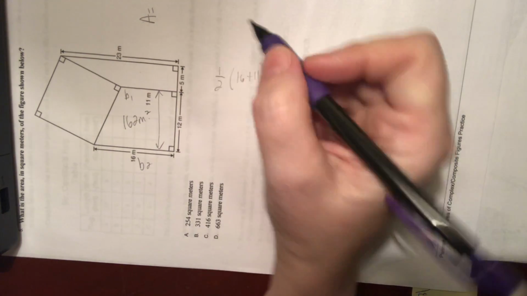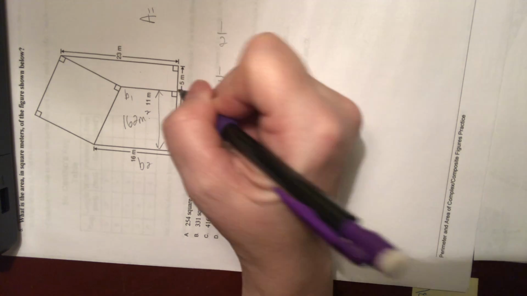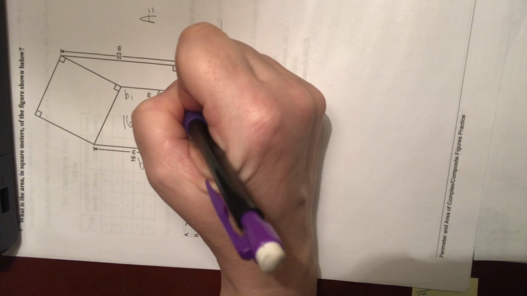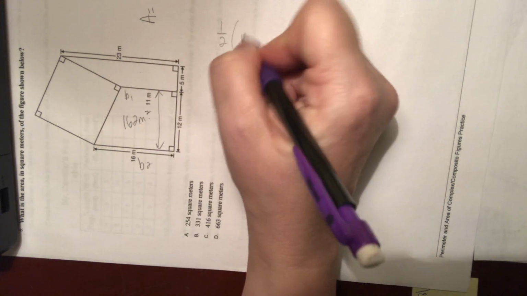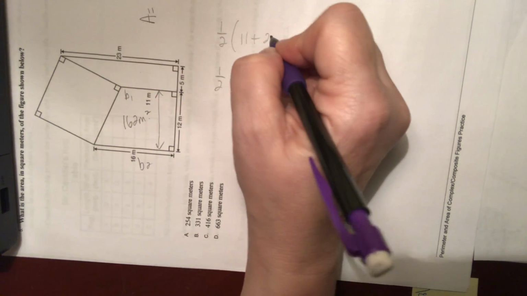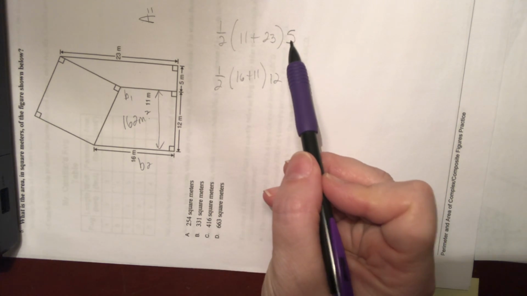All right, this one, we have 1/2. This is the height. Do we know what this one is? 11. 11 plus 23 times 5. So 11 plus 23, and half of 5 is 2.5, times 2.5 is 85.